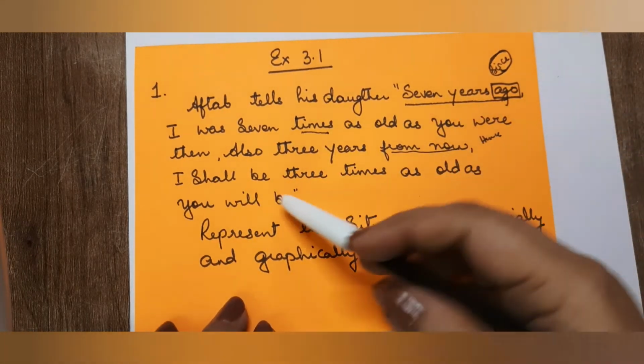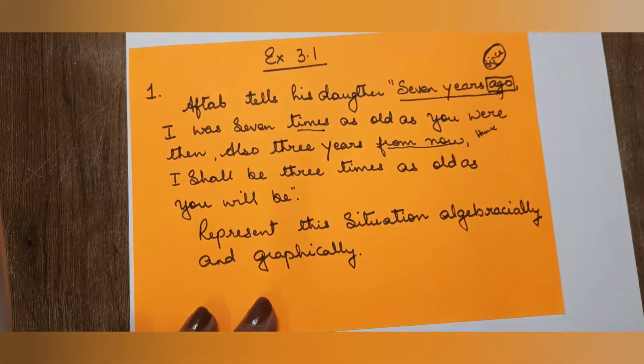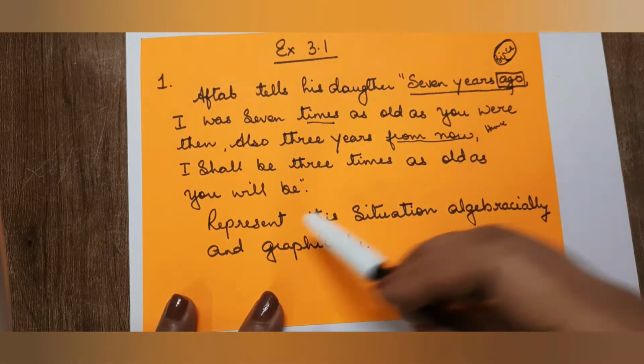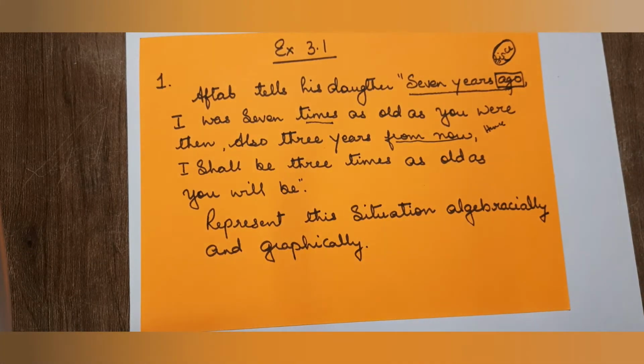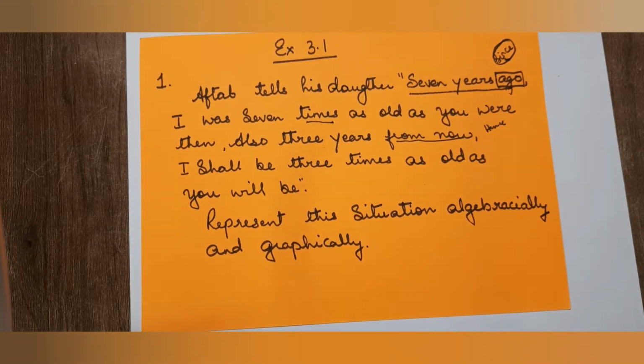As you were then. Also 3 years from now or hence, then it would be add-on years, I shall be, that is in future, 3 times as old as you will be. So this situation we have to represent graphically as well as algebraically.